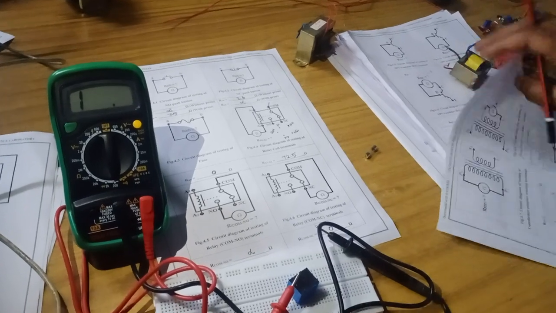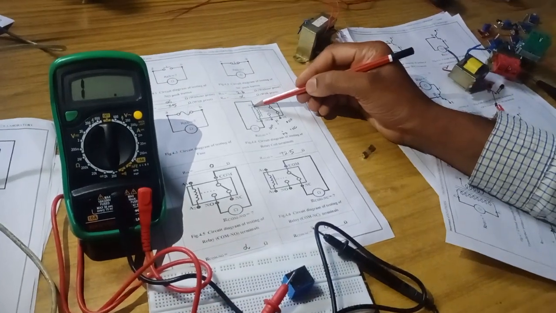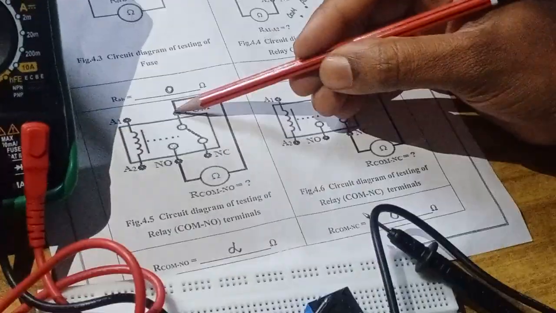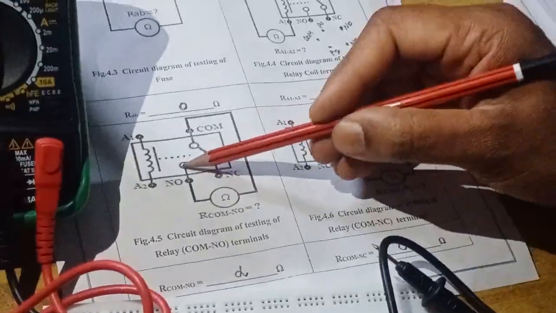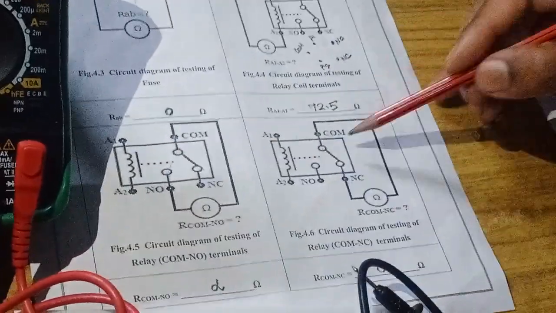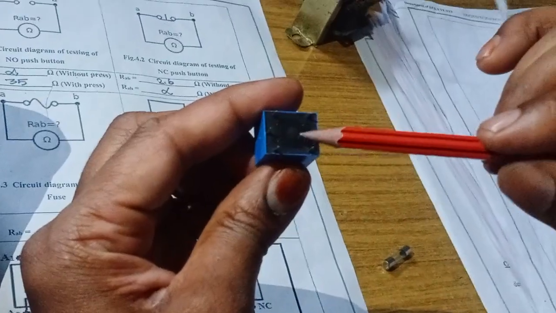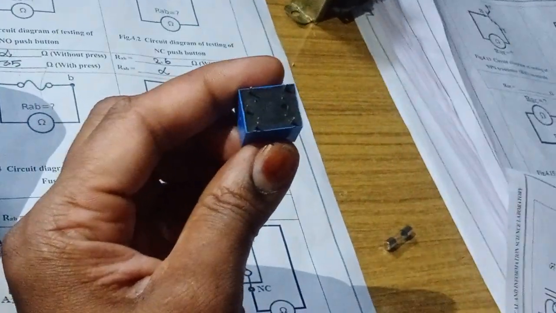That's all for the relay. The coil resistance is 72.5 ohm. The resistance between common and NO is infinite ohm. Then common and NC is 0 ohm. In this way, we can check the resistance in the DC relay terminals.